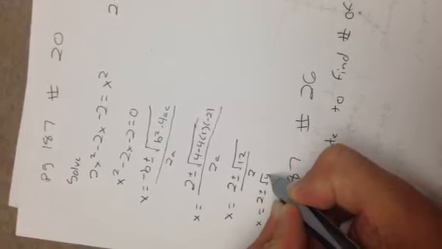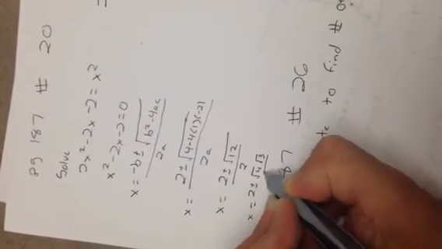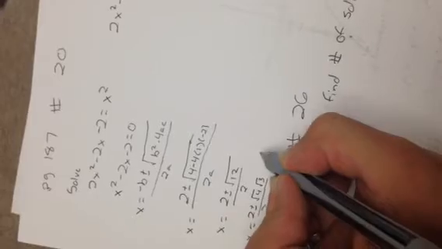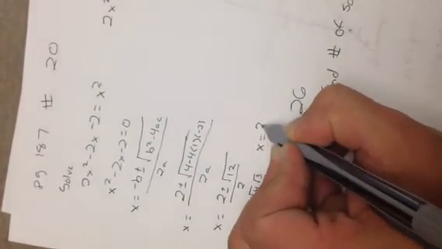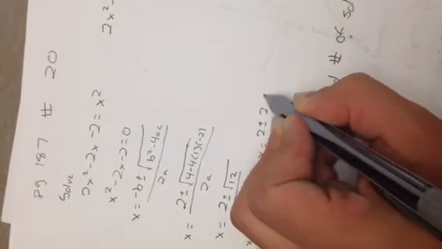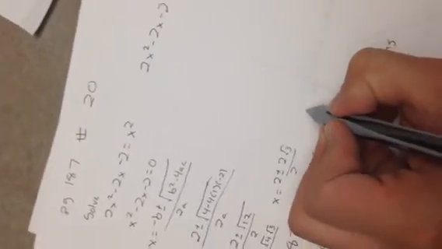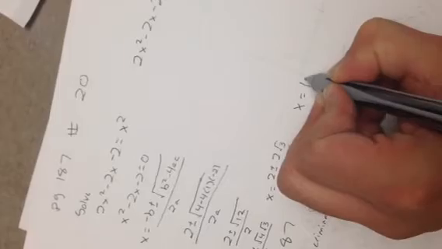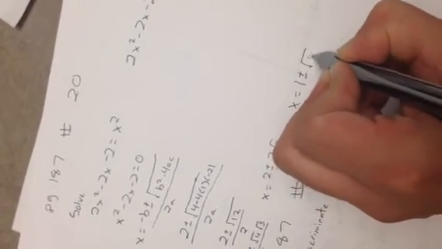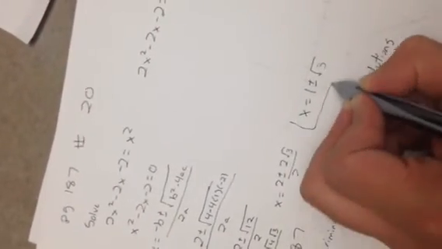This is the square root of 4 times the square root of 3. So this really gives you 2 square root of 3 over 2, which the answer is x equals 1 plus or minus the square root of 3. Those are our two answers there, 1 plus the square root of 3 and 1 minus the square root of 3.